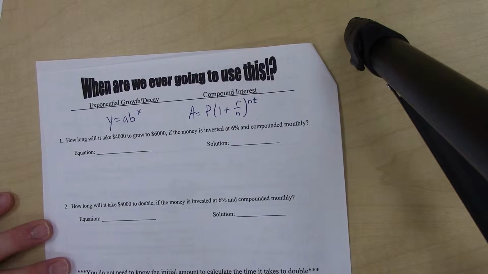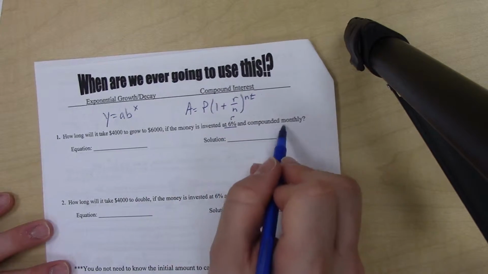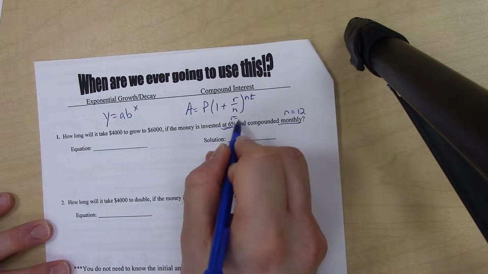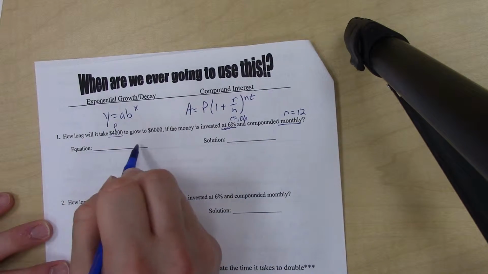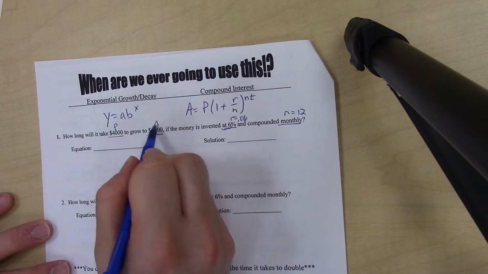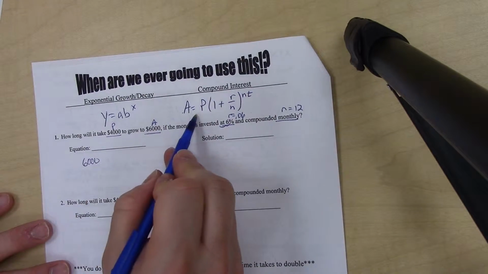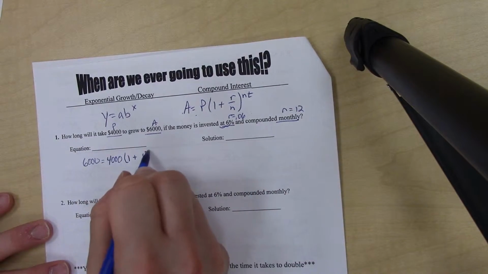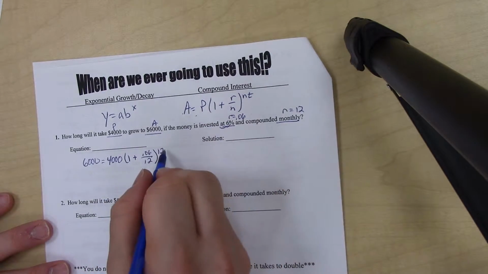If I'm trying to get $6,000 and I only got $4,000, how long would it take for me to grow that money if I invested at 6%, which is my rate, compounded monthly, which remember that's my n of 12, and my rate, remember we moved the decimal over 2 places, is 0.06. I want to see how long it'll take 4,000, my principal, to grow to be 6,000, which is the total amount I want. So let's start plugging some of this stuff in. I've got 6,000, plugging it into this equation here, equals 4,000 times 1 plus the rate, 0.06, over the number of times compounded, which is 12, to the 12t, well, t is what we're trying to find here, right?